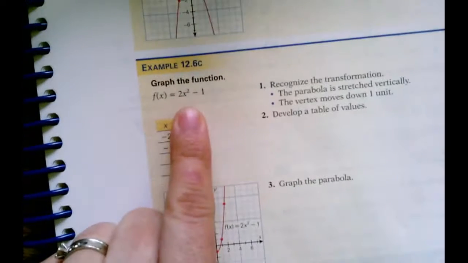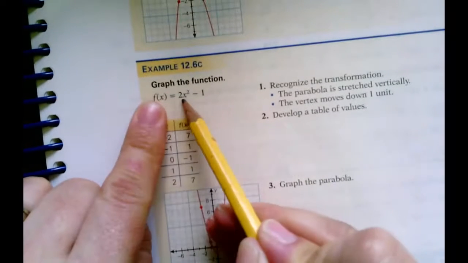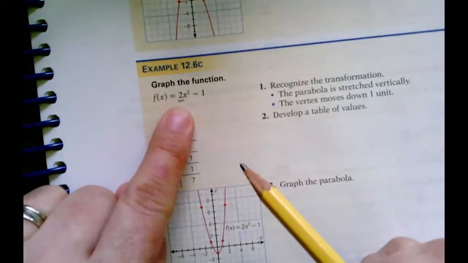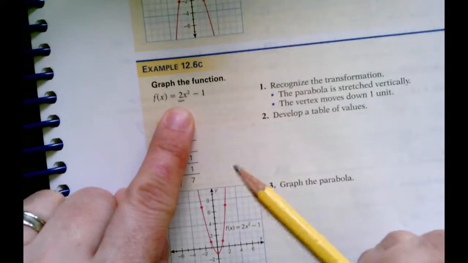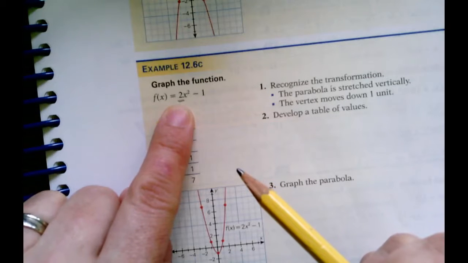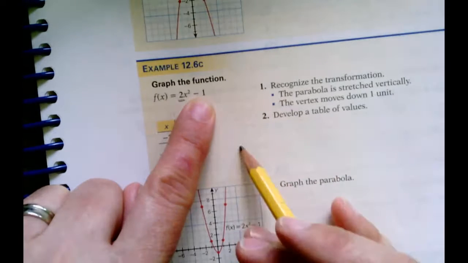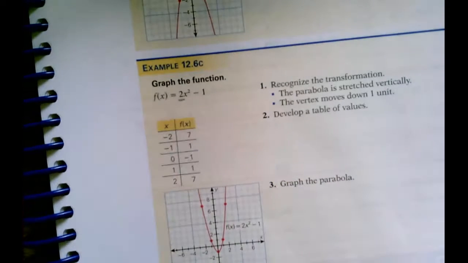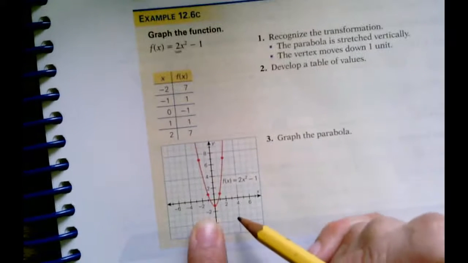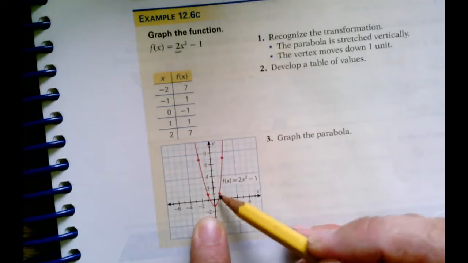And then this one, notice that I've multiplied by 2. So that means it's being stretched because that's greater than 1. And the subtracting one shifts me down a unit. So if I look here, it's skinnier. This is skinnier because I'm not shifting out.